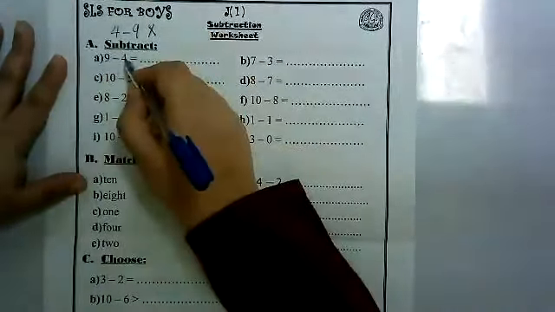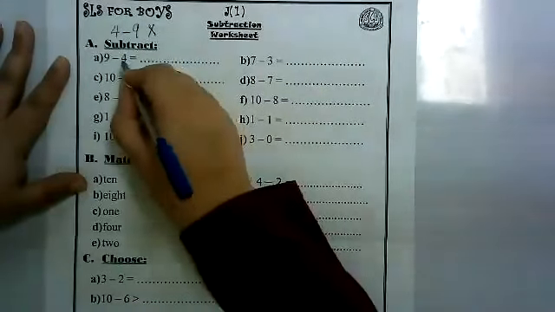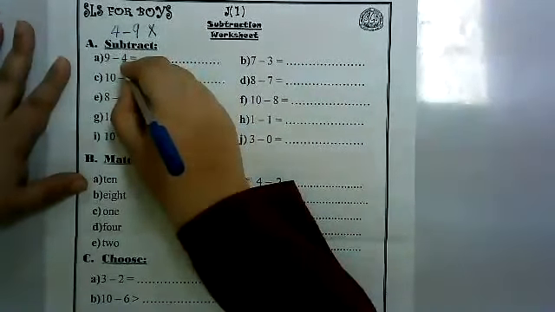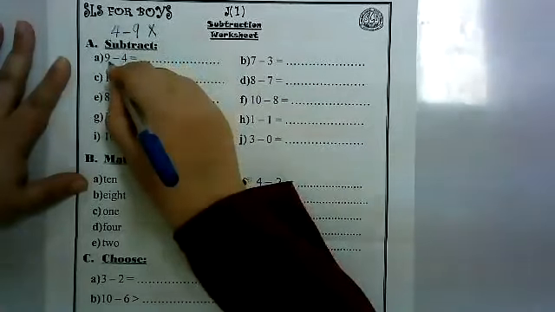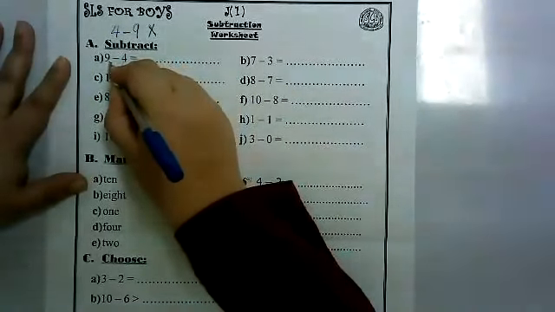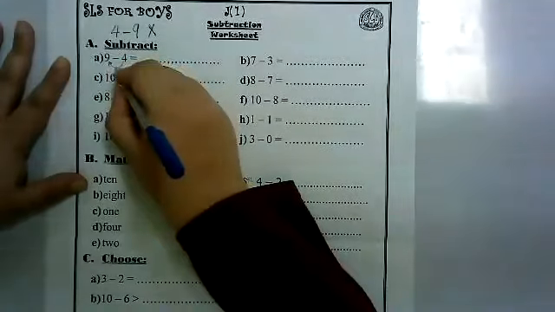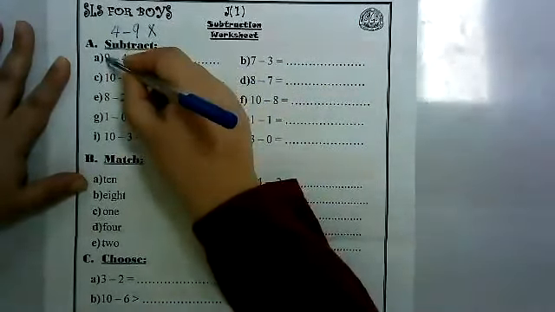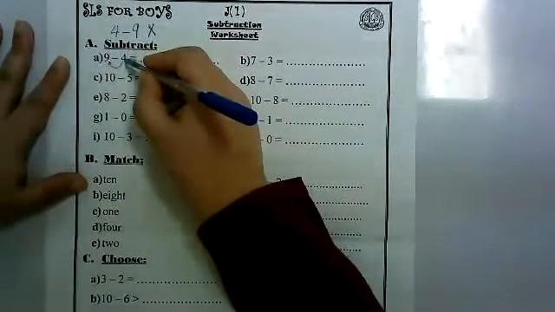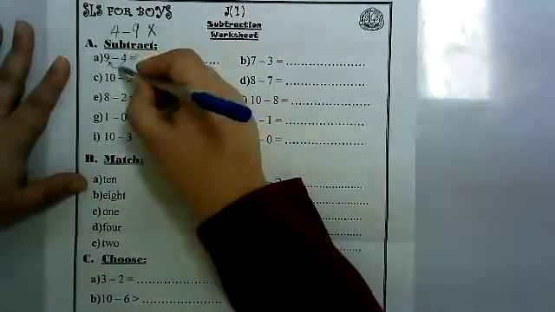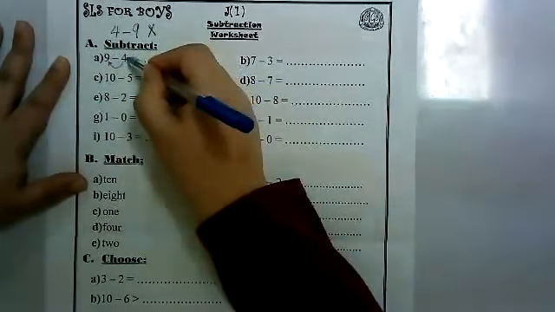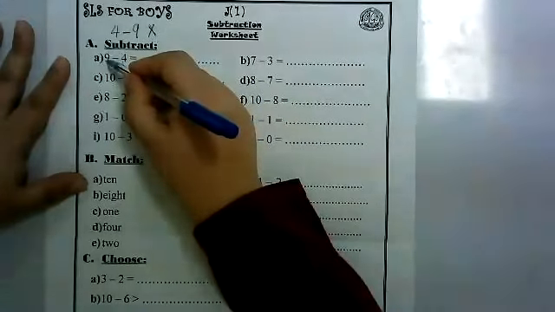Okay, we have to draw an arrow, a road. You know the road? We draw an arrow or a road from the smaller number to the bigger number, and count after the smaller until you reach the bigger. We draw an arrow from 4 to 9, and we count after 4 until we reach 9. Okay?